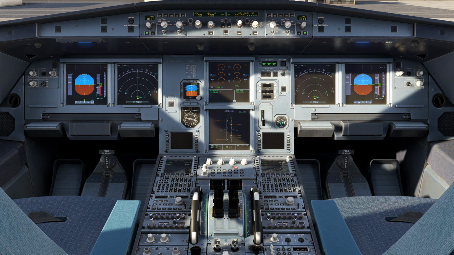As you see here in the cockpit, we have 2 PFDs, one in front of the captain and the next one in front of the first officer. For navigation data, we have 2 NDs, one in front of the captain and another in front of the first officer.